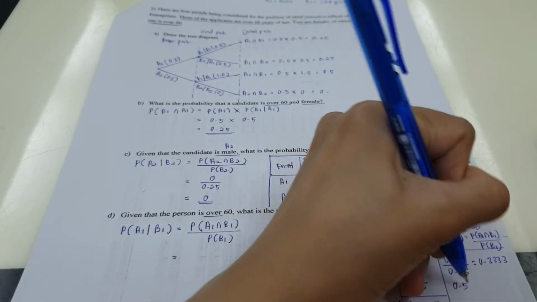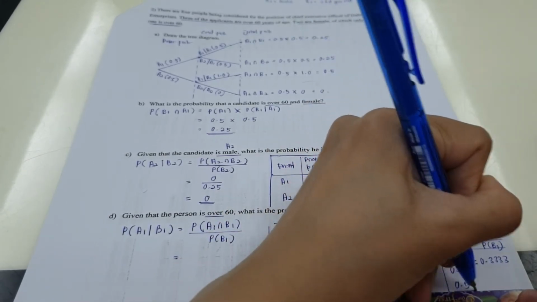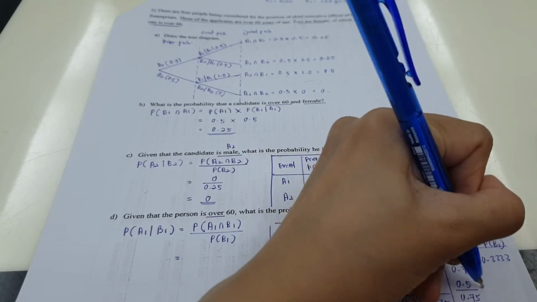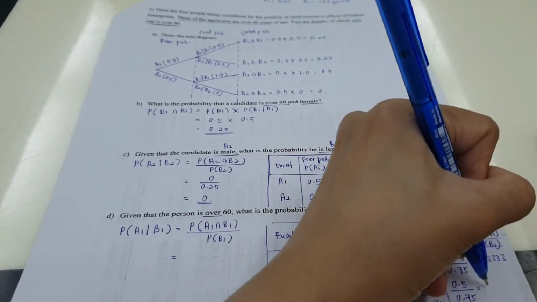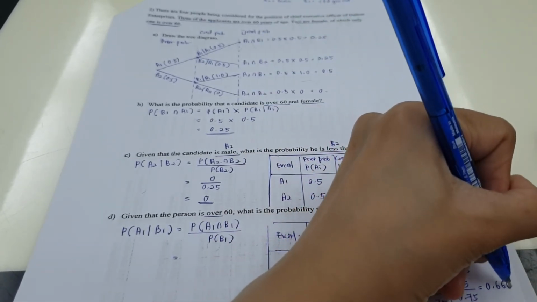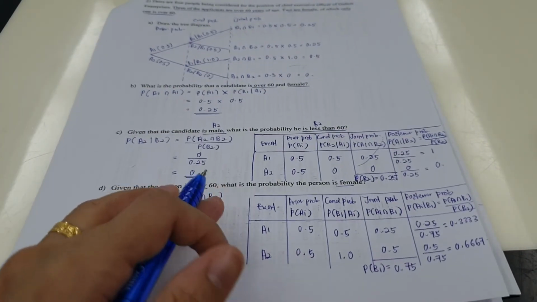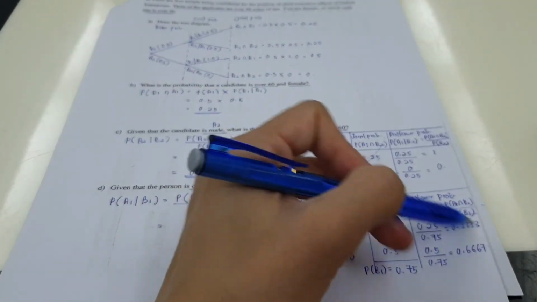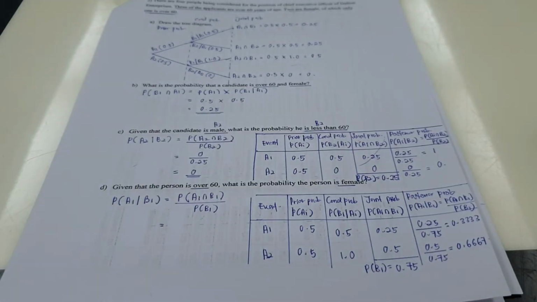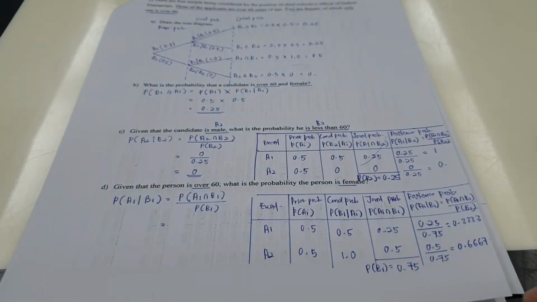Next one is 0.5 divided by 0.75. You will get the answer 0.6667. You can check the calculation: if the sum is 1, it means your calculation is correct.